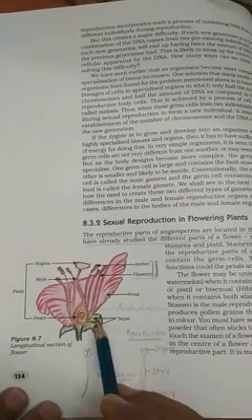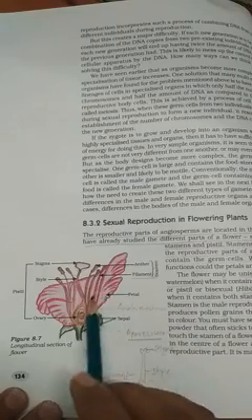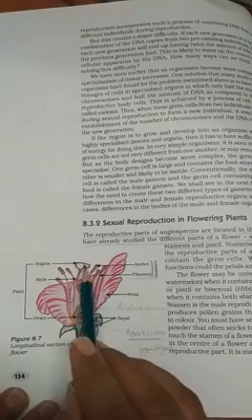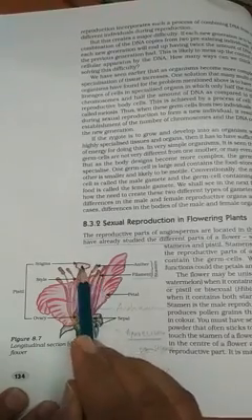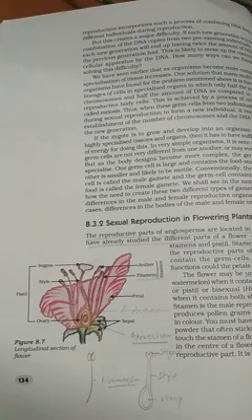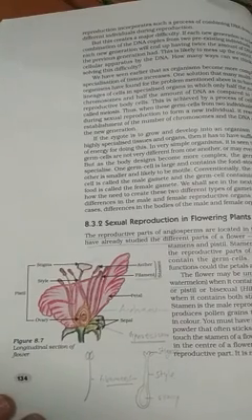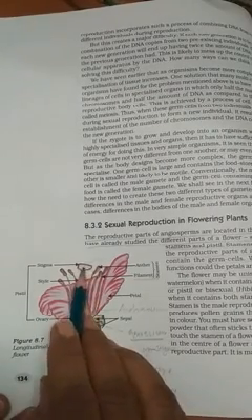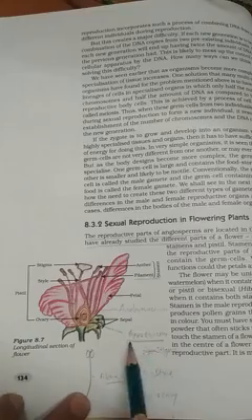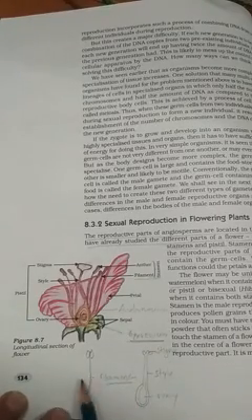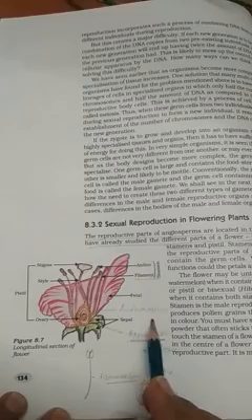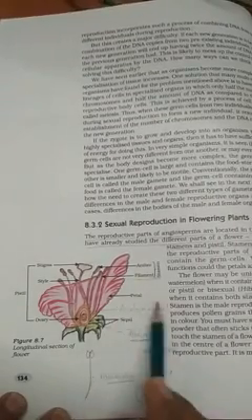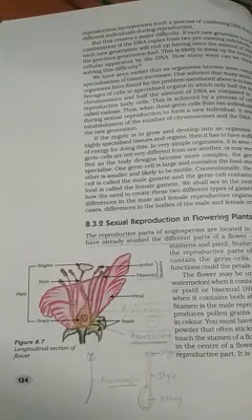A flower that contains both androecium and gynoecium is called bisexual. If only one of them, gynoecium or androecium, is present, then the flower is called unisexual.